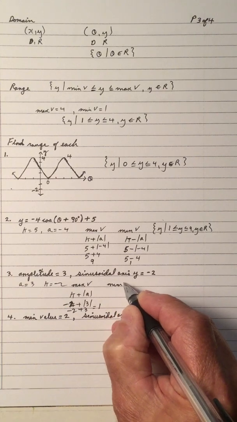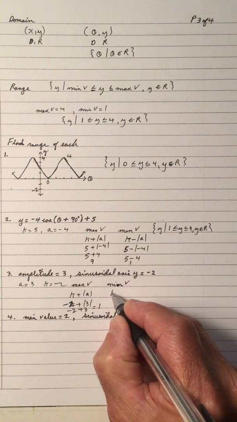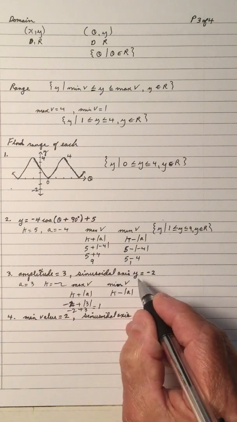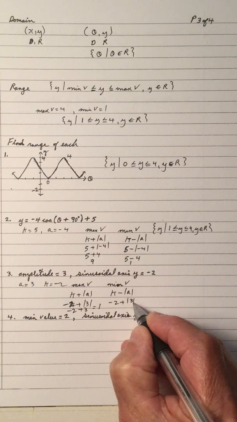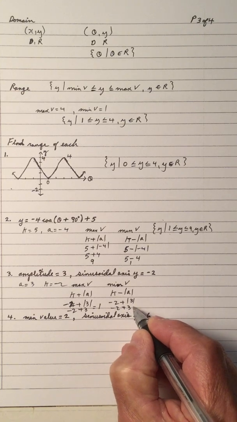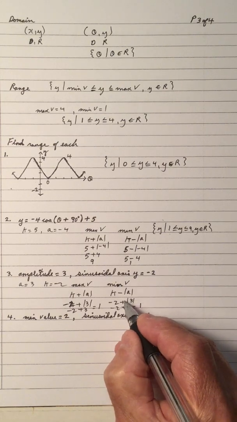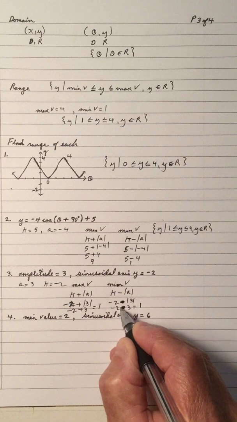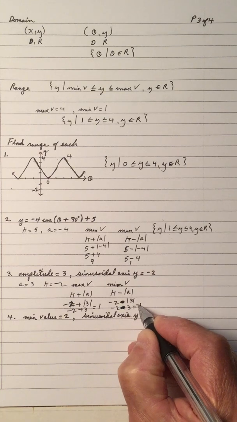And the minimum value is k minus the absolute value of a. So k is -2. Add on the absolute value of 3, -2 plus 3, so the minimum is 1. How could I have the minimum and maximum the same? Little error here. That's a minus, and that's a minus. So -2 minus 3 is -5.